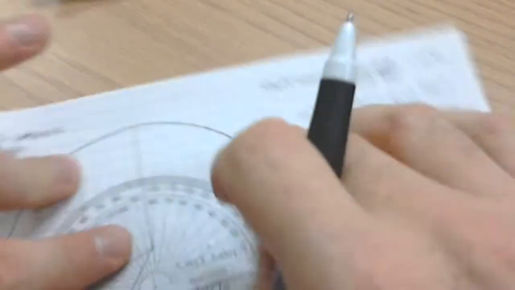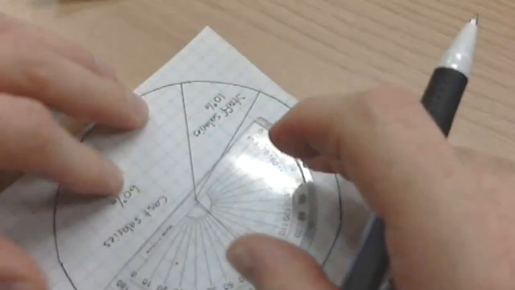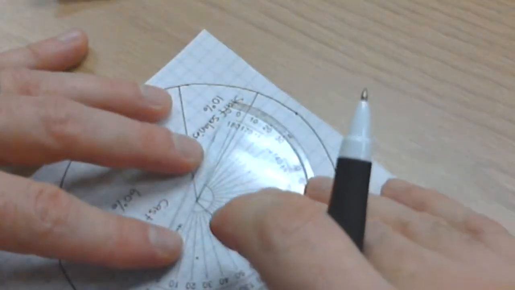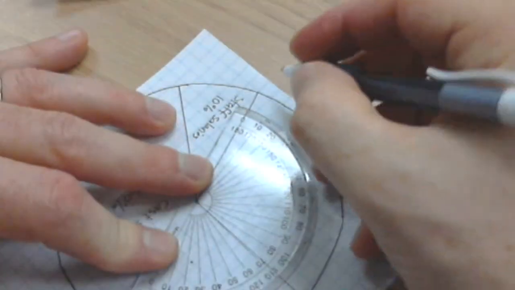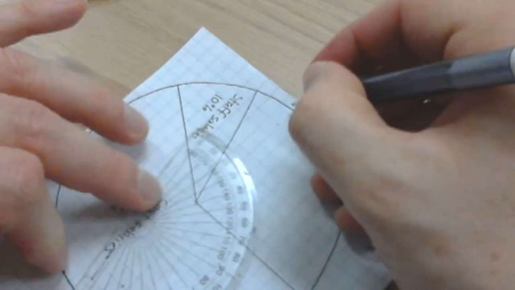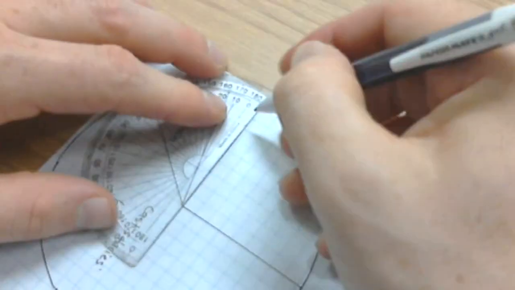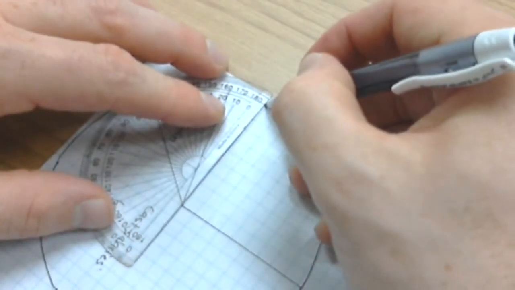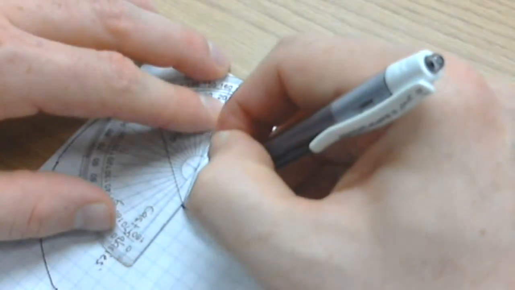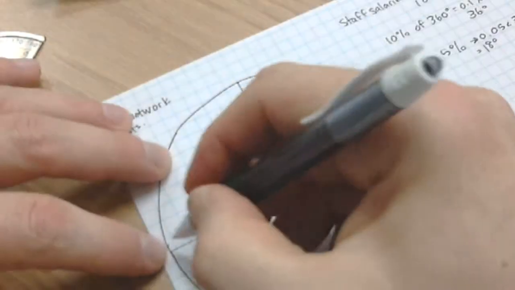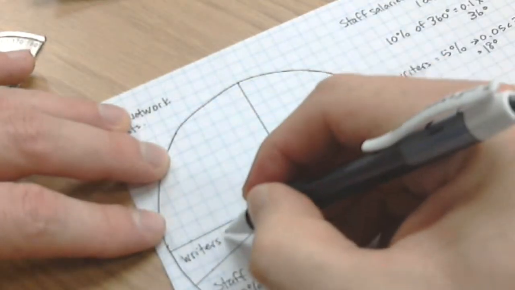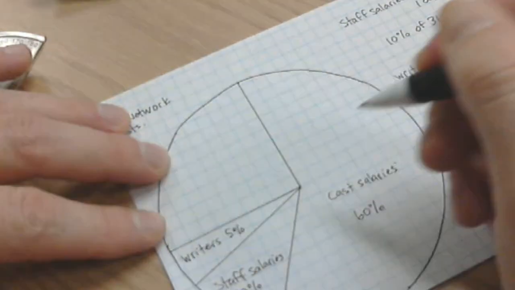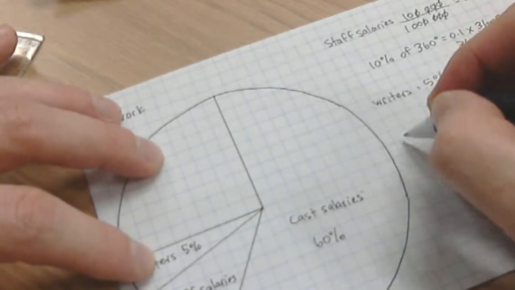Same deal. Sorry, that's a little bit upside down on your screen, but this is comfy for drawing. 18 degrees, it's right there, and I connect the dot with the center of the graph. So this is writers, and it's 5%.